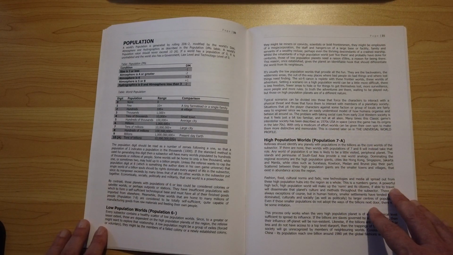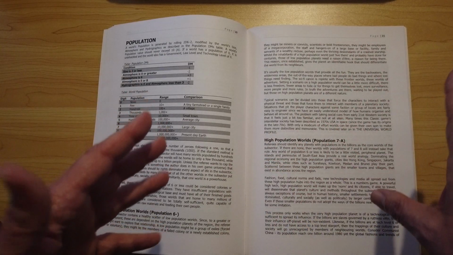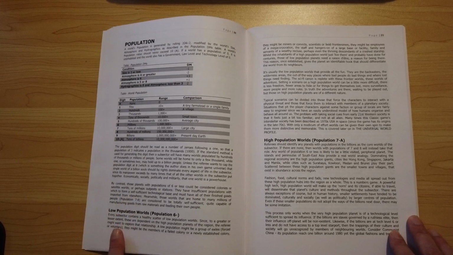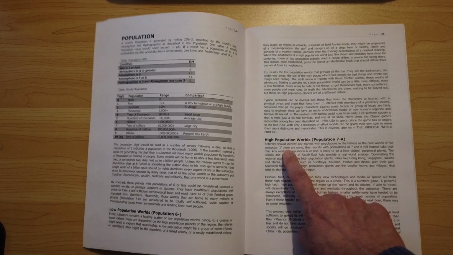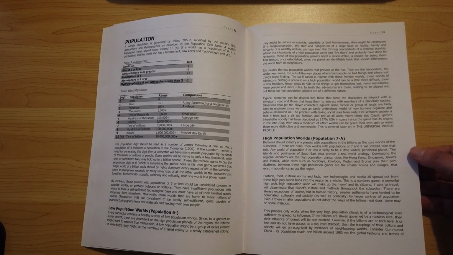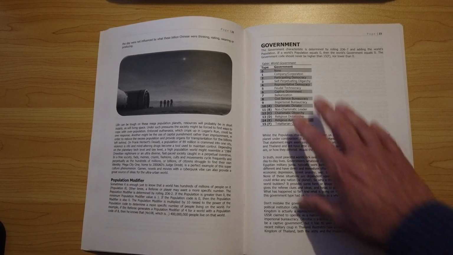Then population. The first part of the book is all about the physical stats of the world. Now we're getting more into the social stats. Anyway, it talks again about low population worlds. What do they need? What does that mean? What is a high population world? How does that affect the world? And again, your population modifier. Then it talks about the government.